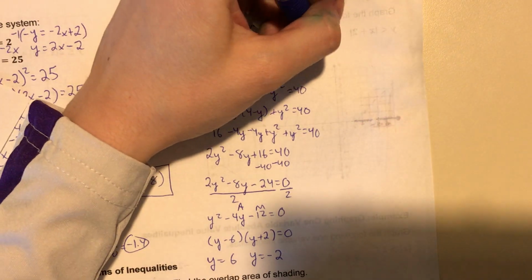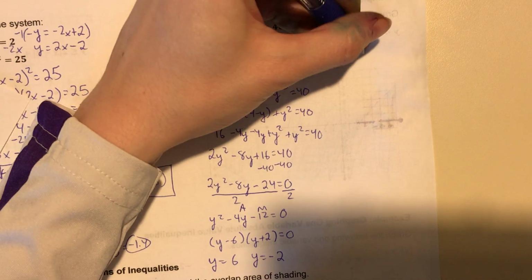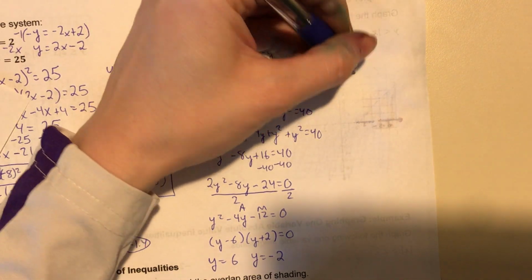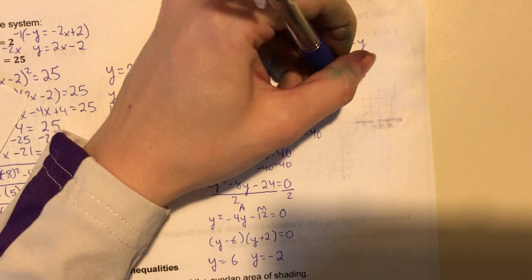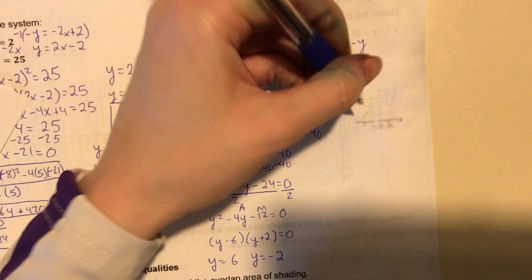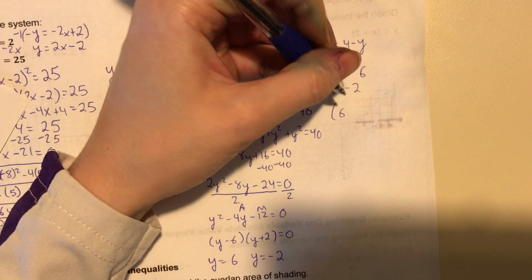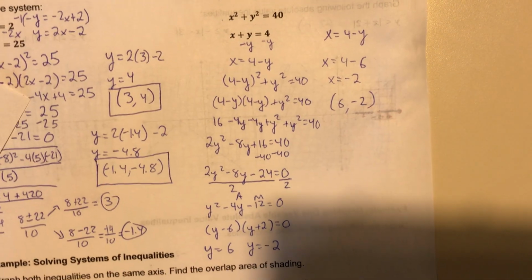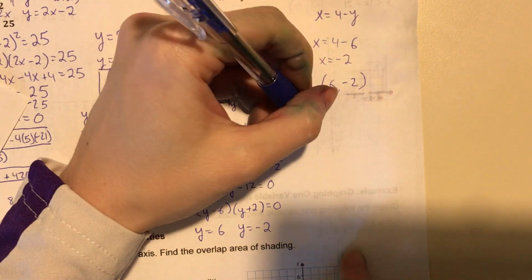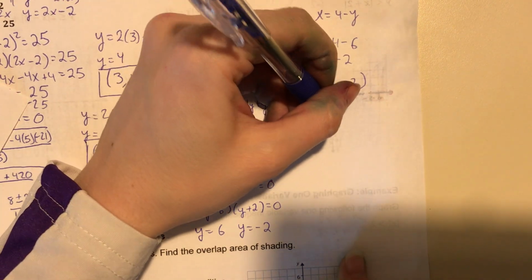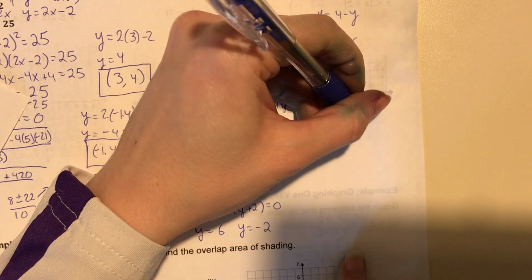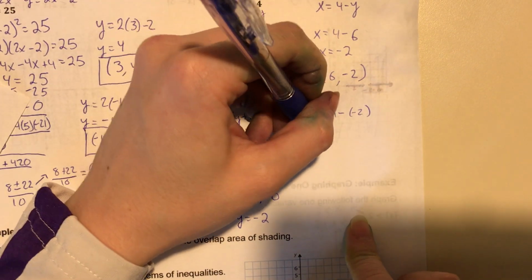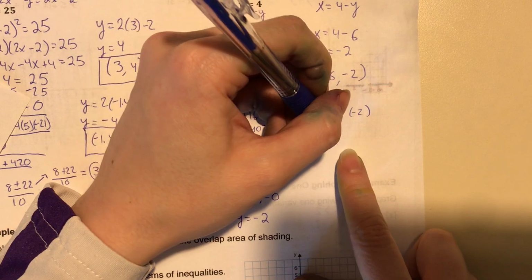I have this equation of x equals 4 minus y, so I can use that. So I've got x equals 4 minus 6. That's going to be x equals -2. So we have a solution of 6 comma -2. And we have a solution here. We've got x equals 4 minus -2. And that's going to be then x equals 6.